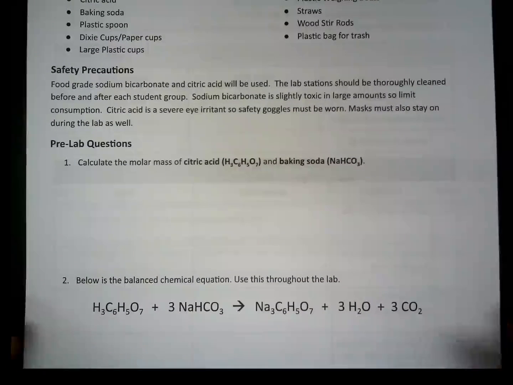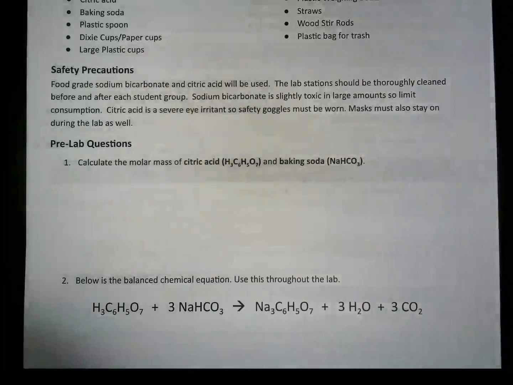Okay, so let's take a look at these pre-lab questions. In this pre-lab questioning, super duper simple, all I really want to go over with you is calculating the molar mass of both the citric acid and also the baking soda, okay?